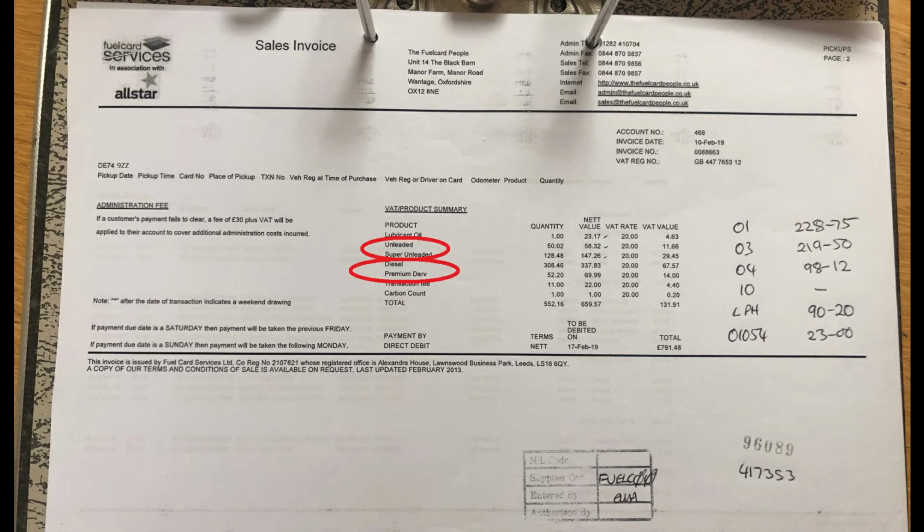You can see that this invoice shows both unleaded and super unleaded petrol, and diesel and premium diesel. The government's emission factors make no distinction between unleaded petrol and super unleaded. Similarly, there is no distinction between diesel and premium diesel. Therefore, we will only need one entry for petrol and one entry for diesel.